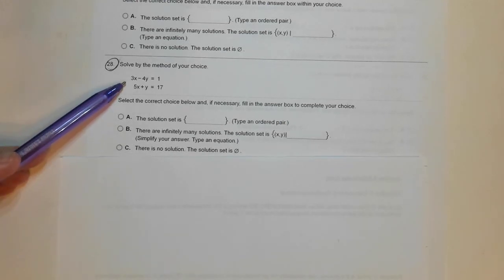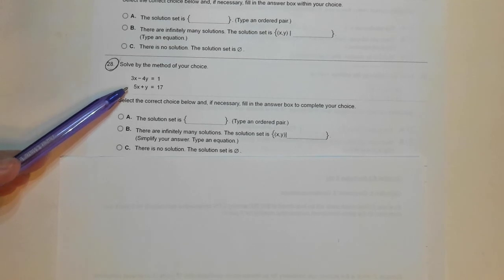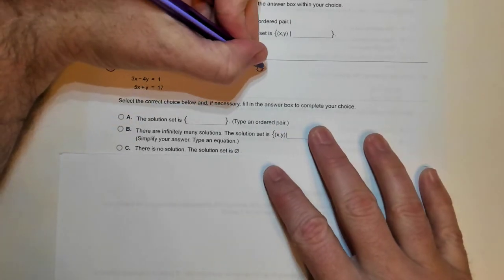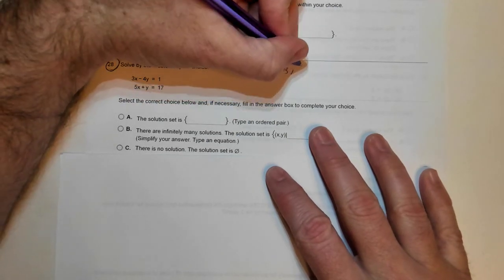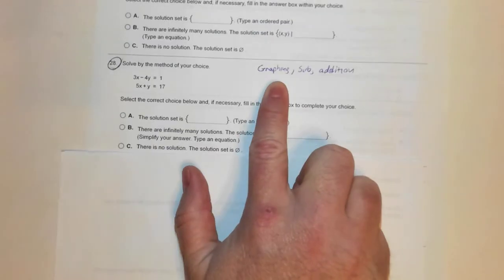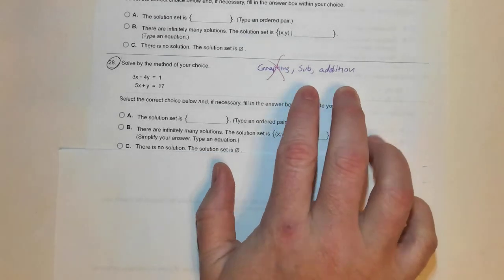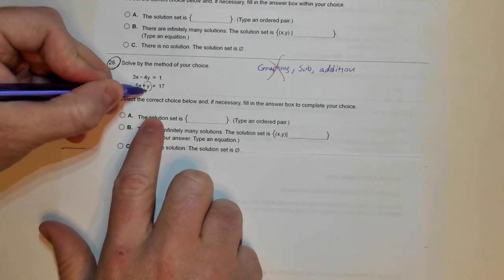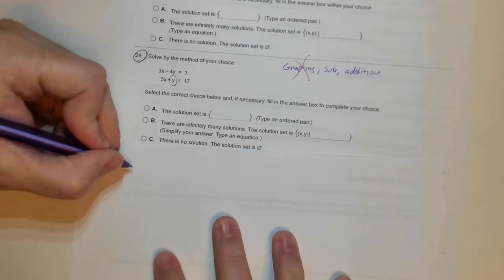First, let me think about what I want to do. So here's the thing. I could use substitution, elimination, or graphing. Okay? So our options are graphing, substitution, or addition, or elimination. I do not want to do graphing unless I have graph paper with me. So that leaves substitution or addition, elimination. I am going to choose substitution because the last example that we did in the homework was the addition. Okay, that's the only reason. Also, it's easy because that y right there is by itself. Okay, I'm going to use substitution.